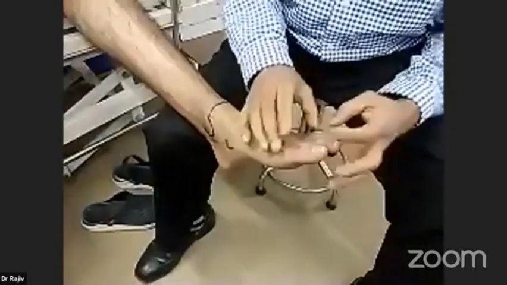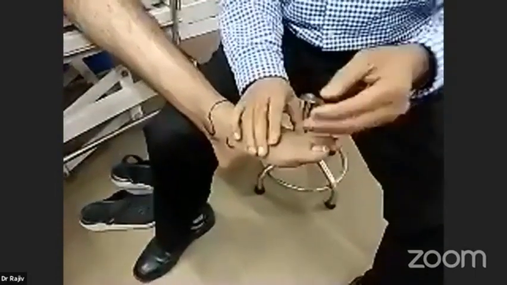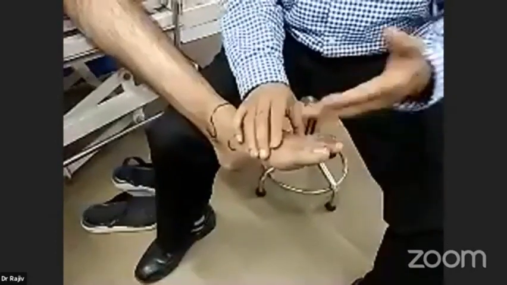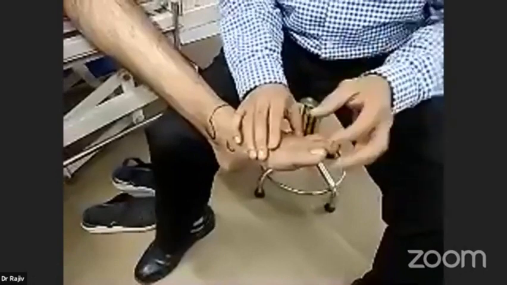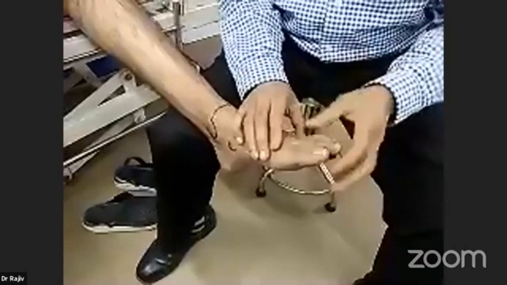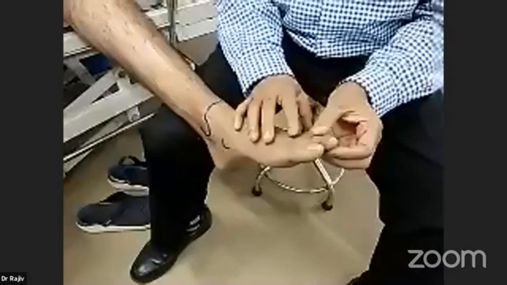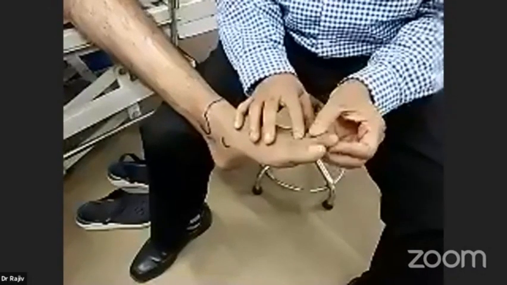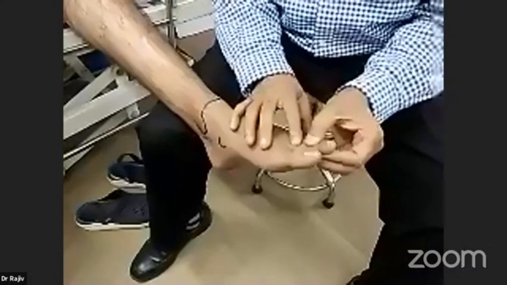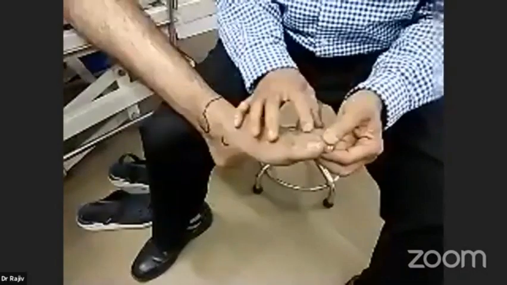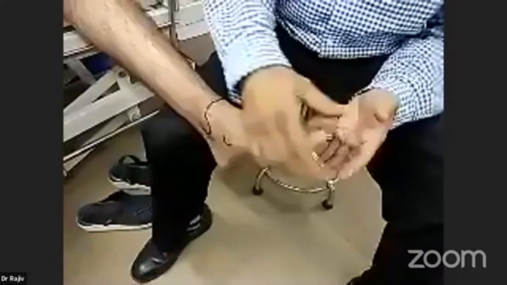In the inspection, you already have looked for the presence of any deformities of the toes or obvious swelling. That you have already done in inspection. But for palpation, if any deformity is there, you palpate for the stiffness of the deformity and palpate whether the deformity has tenderness or some swelling or not.